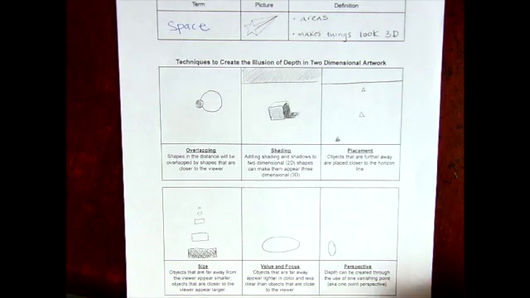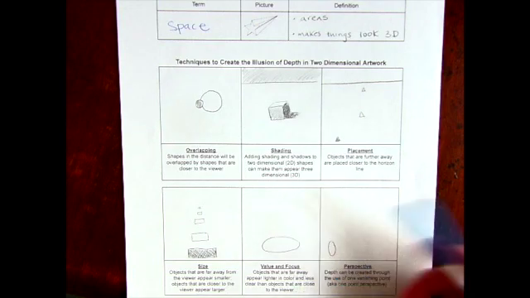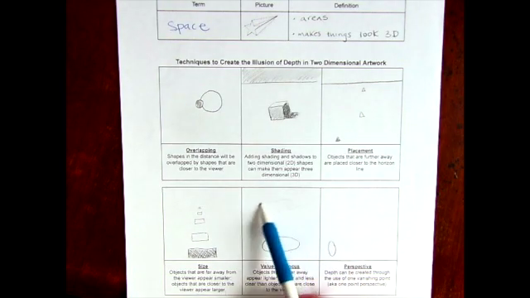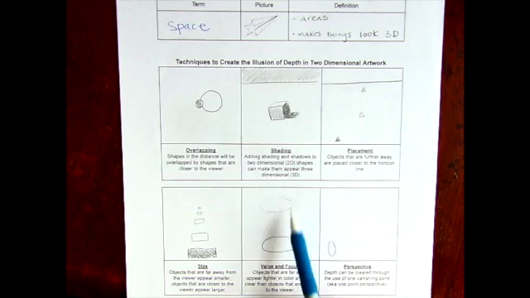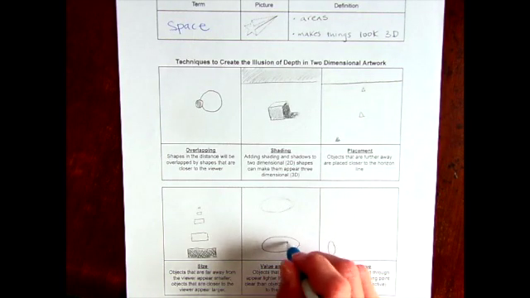The fifth way is called value and focus. Objects that are far away appear lighter in color and less clear than objects that are close to the viewer. So I have an ellipse, or you might call it an oval, with a crisp line there. And I'm going to put one further back that's just much hazier, grayer. It looks like it has some atmospheric graying. This one is the one that's closer to me.